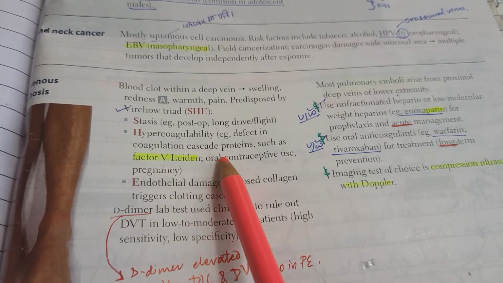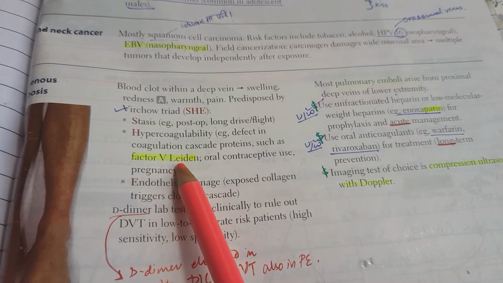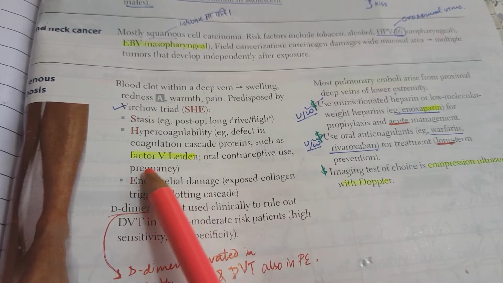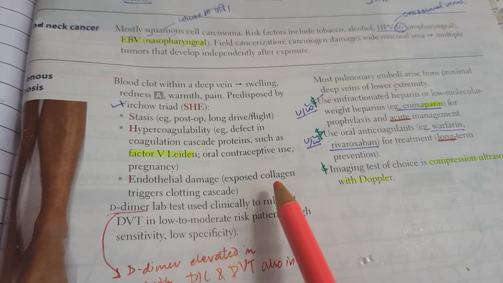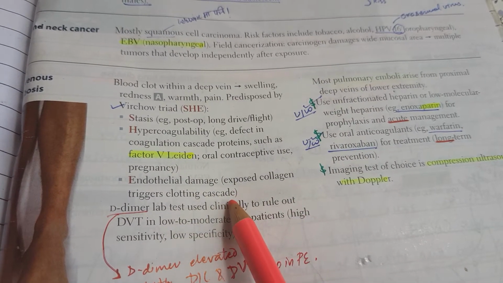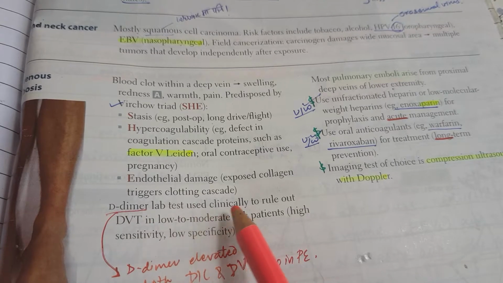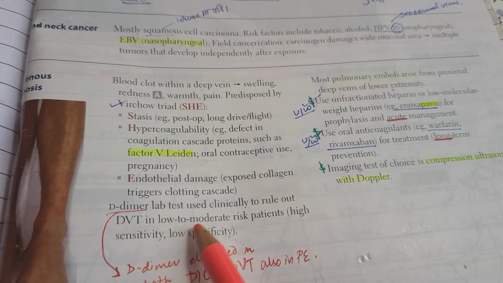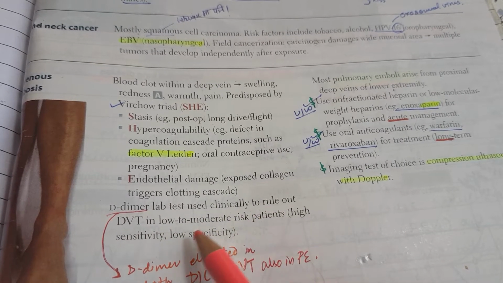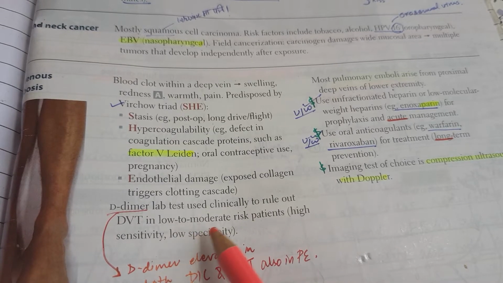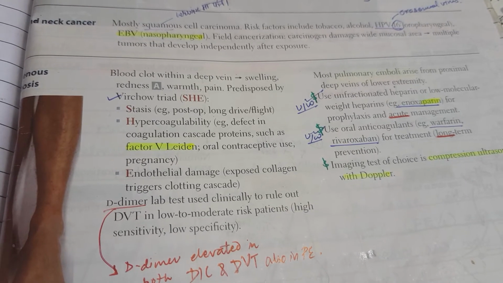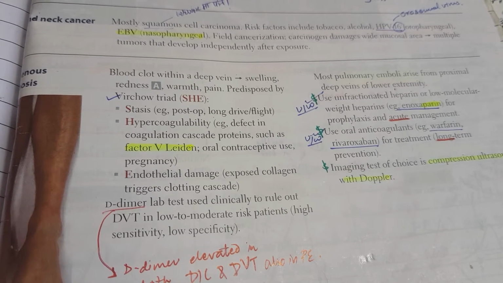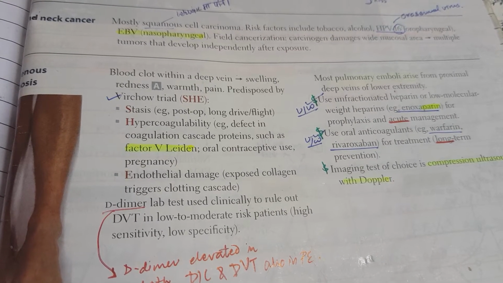Hypercoagulability includes defects in coagulation cascade proteins such as factor V Leiden, oral contraceptive use, and pregnancy. Endothelial damage exposes collagen, which triggers the clotting cascade. D-dimer lab test is used clinically to rule out DVT in low to moderate risk patients, with high sensitivity but low specificity. So basically you can use it as a screening test. It's a highly sensitive test.